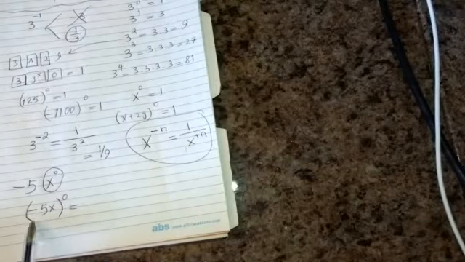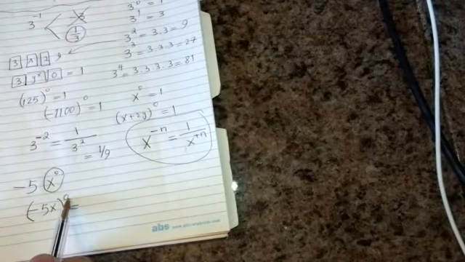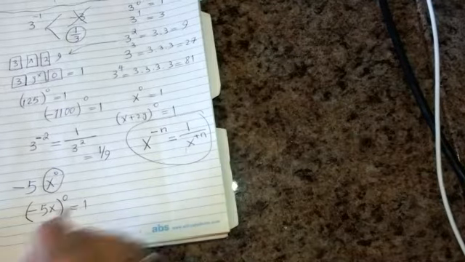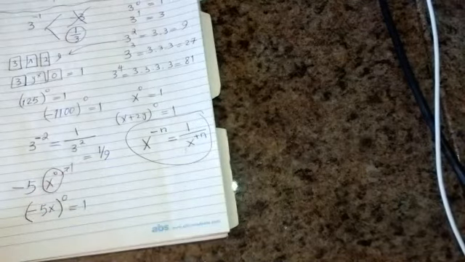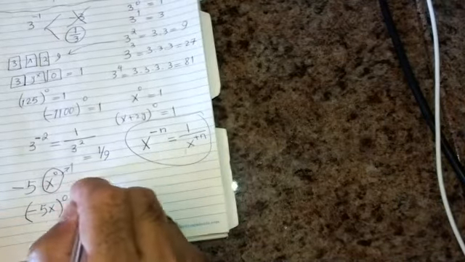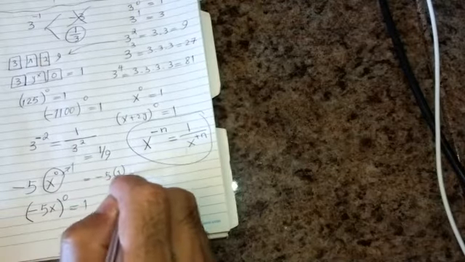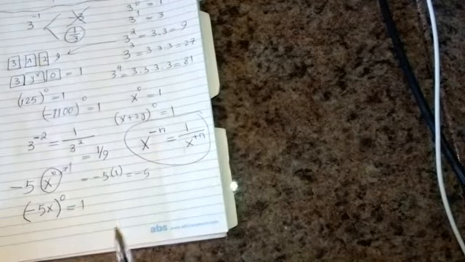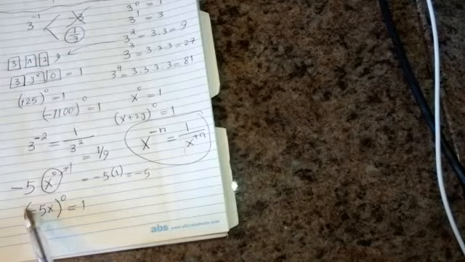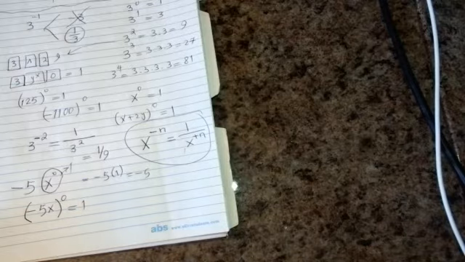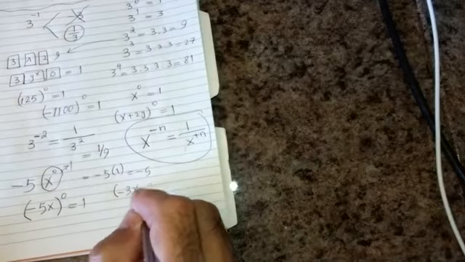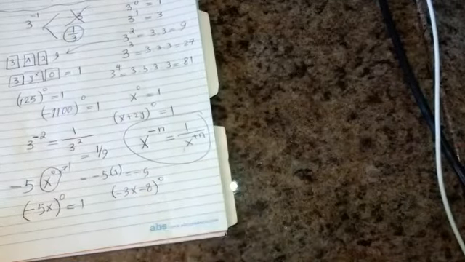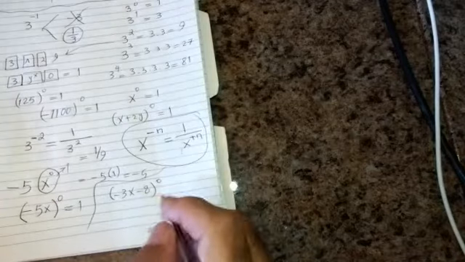When there is a parenthesis around the whole thing to the power of 0, this is the one which is 1. But here, just this part is 1. So what is the outcome? Minus 5 times 1 is negative 5, okay? So be careful. If you see a parenthesis around the whole thing to the power of 0, that one is 1. Like here, negative 3x minus 8, the whole thing to the power of 0. 1.